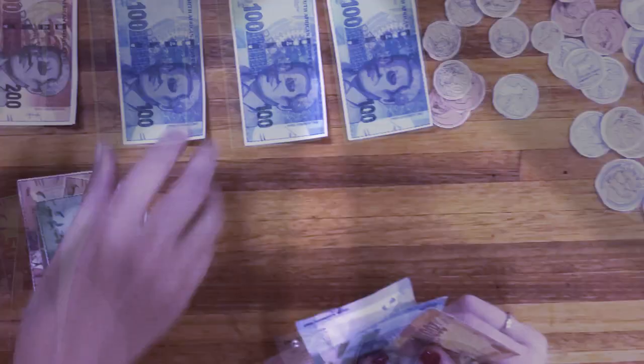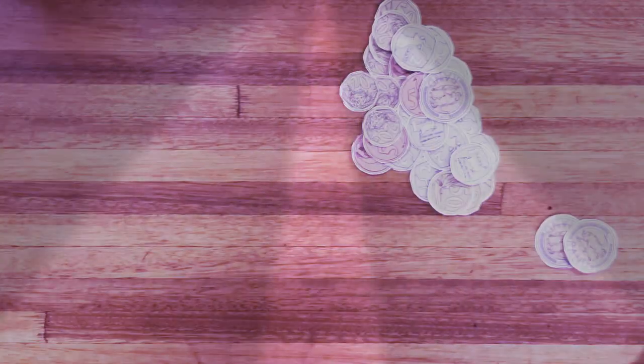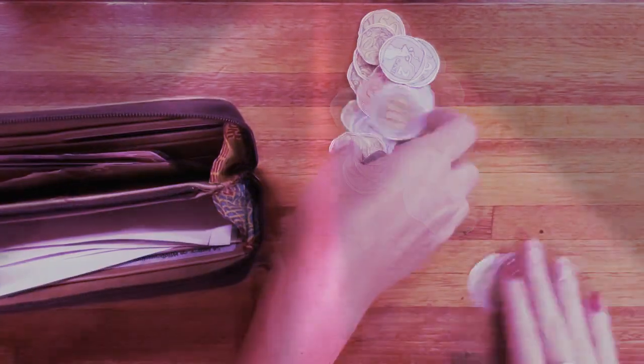You can put the rest of your money back. And then they go in your wallet. Oh, there we go. And now we're going to drive to the shops.